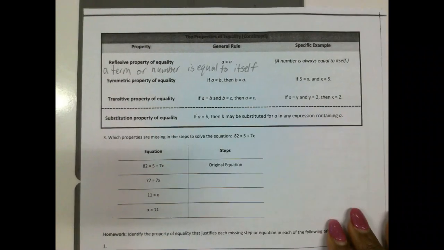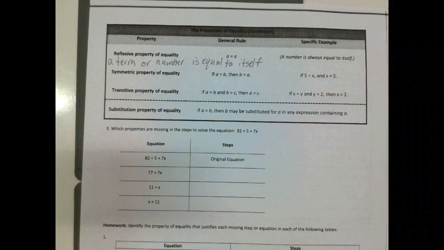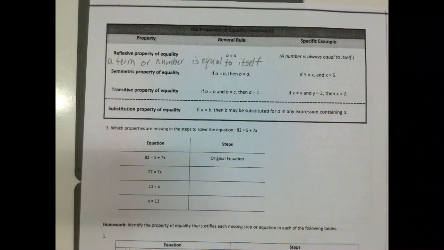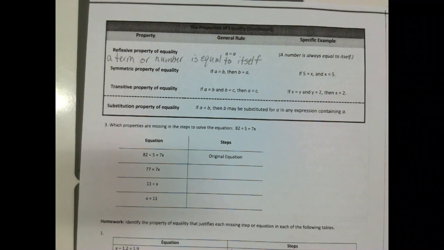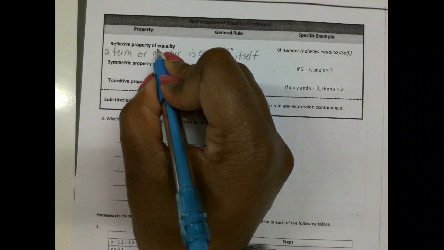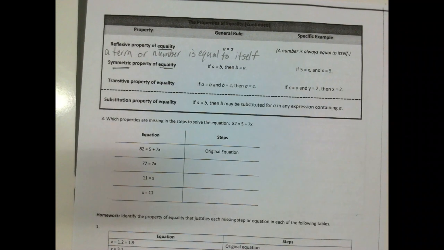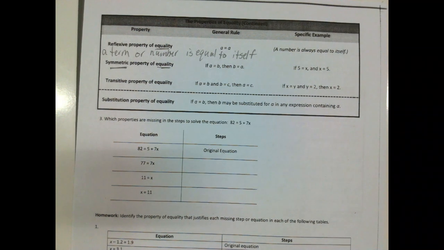Okay. All right. Symmetrical. What is that saying? Symmetrical property of equality. And there again, we got that equality, right? Yes, Jada. Very good. Okay, that's right.